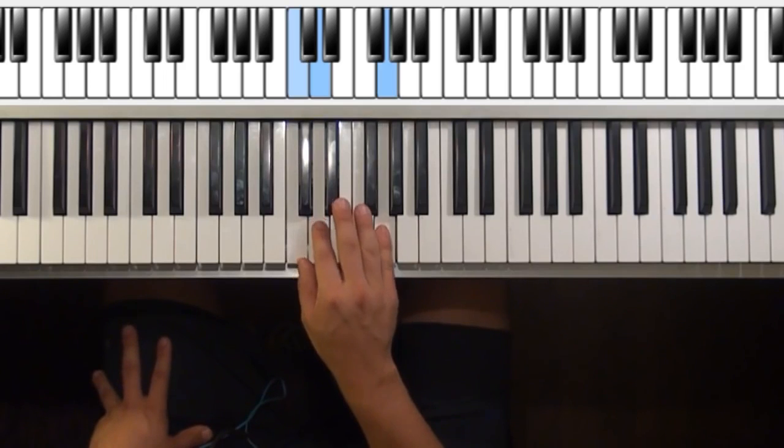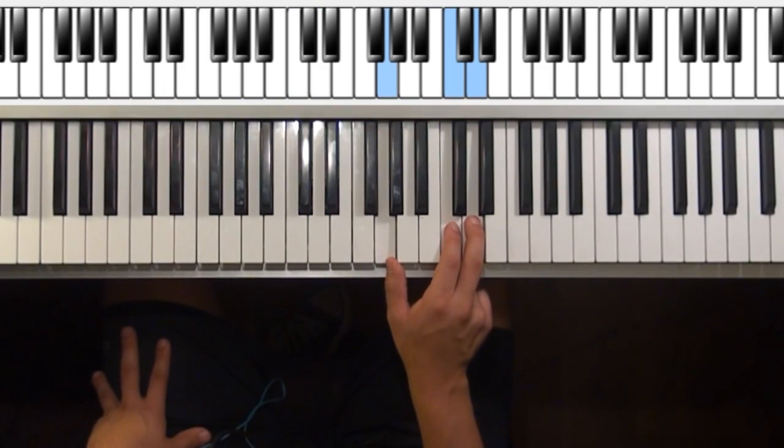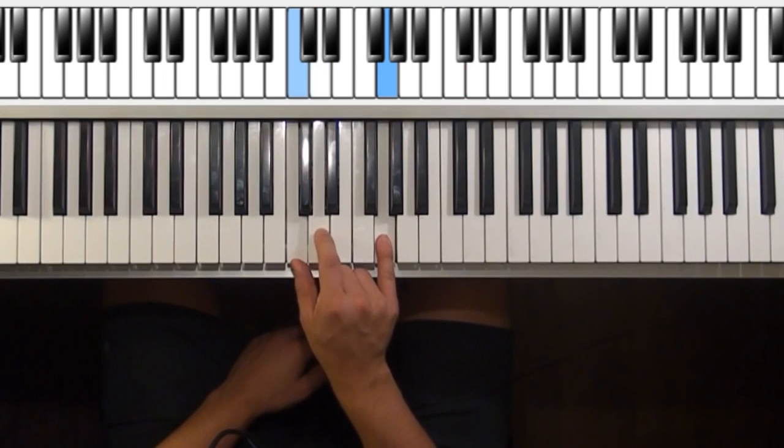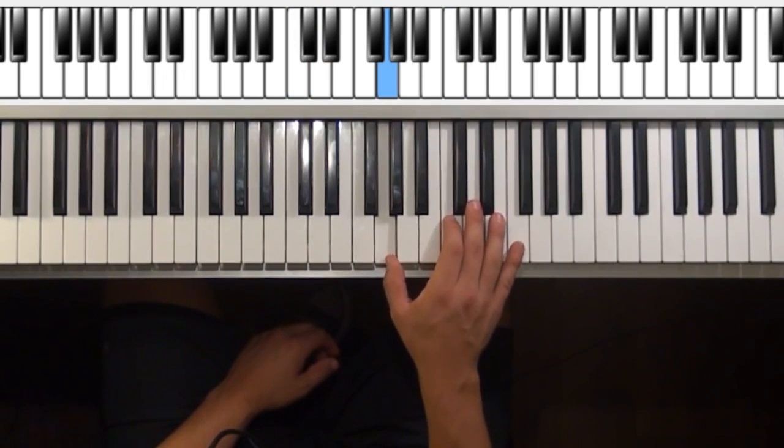So you have this and you have this. Essentially the same exact chord because you have the same makeup of notes. You have a G, a C, and a D. Here you have a G, a C, and a D.